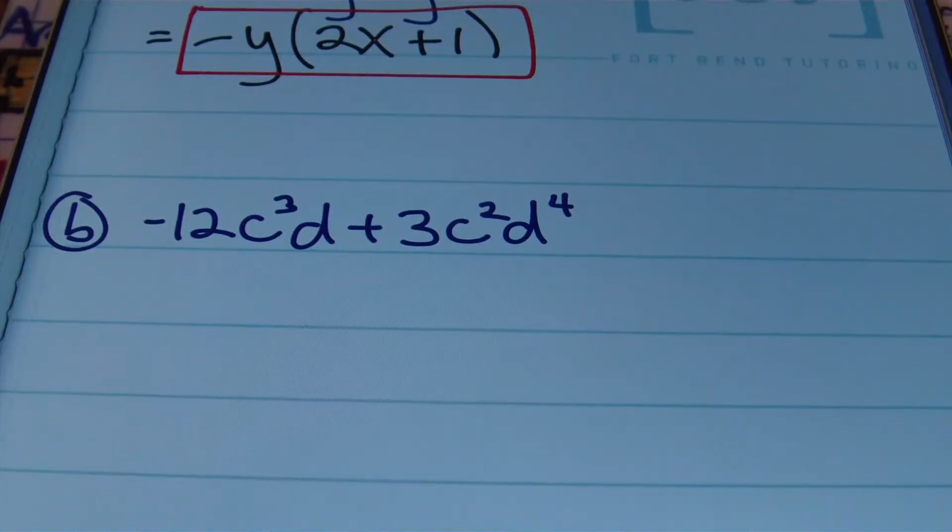I'm about to read it to you. Negative 12c cubed d plus 3c squared d to the 4th power. I have how many terms here? That's right, 2 terms. And the first term, ladies and gentlemen, is negative. Also make note that this is in descending order of c. All right, because here I have c cubed, second term c squared, so it's going down. The exponents are going down in regards to your c variable.